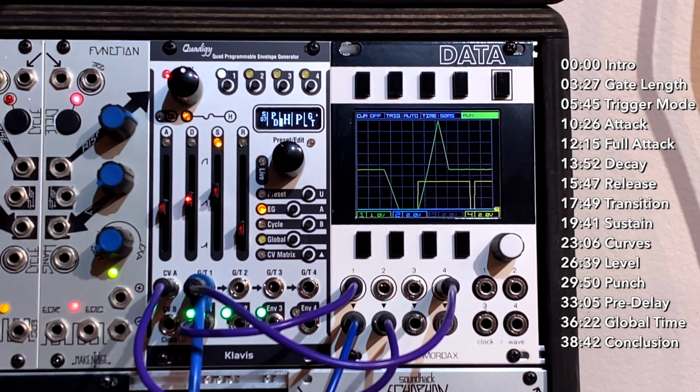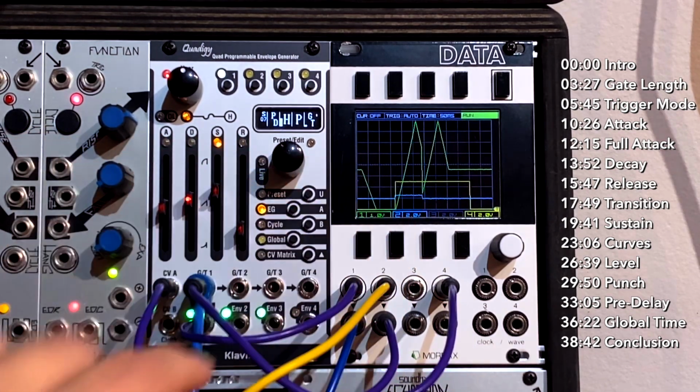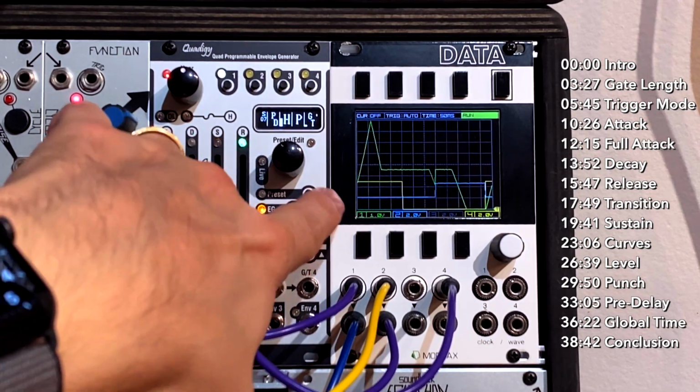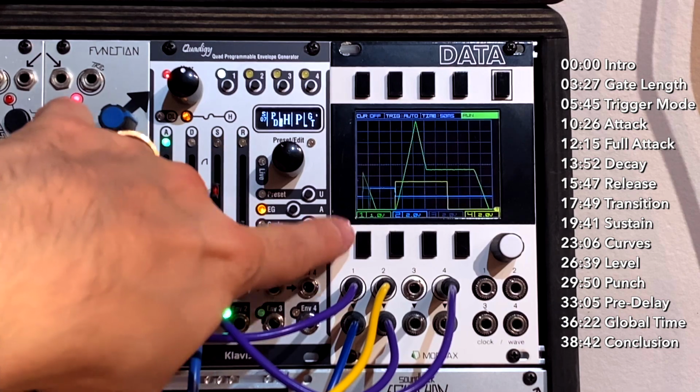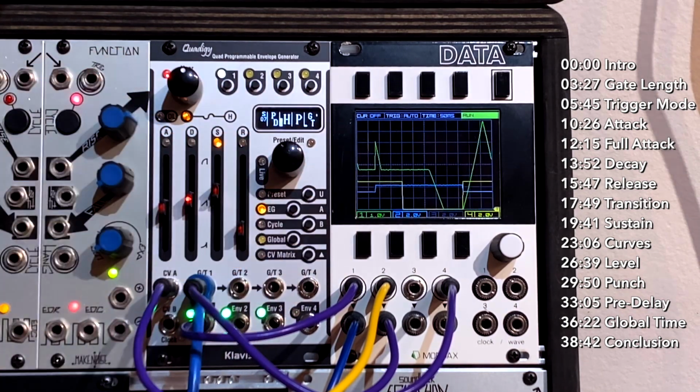Let's modulate this parameter. I'm going to bring in a simple sample and hold from Frap Tools Sapel. That's this blue trace here. You can see it's just changing voltage levels, going up and down. We're getting a new one with each gate.